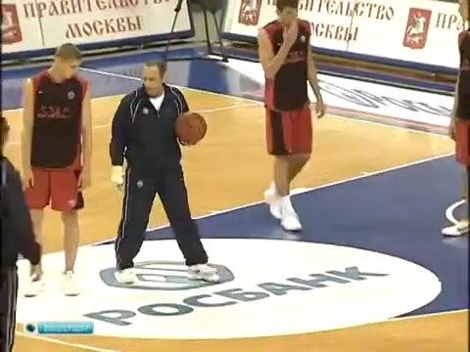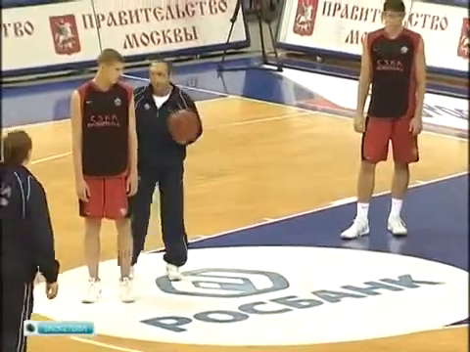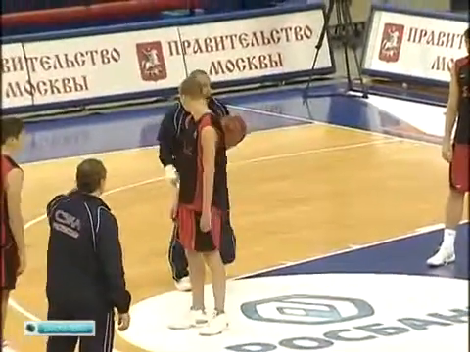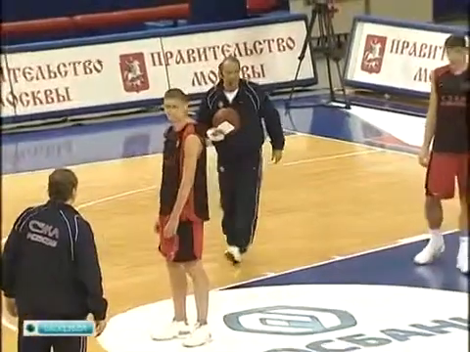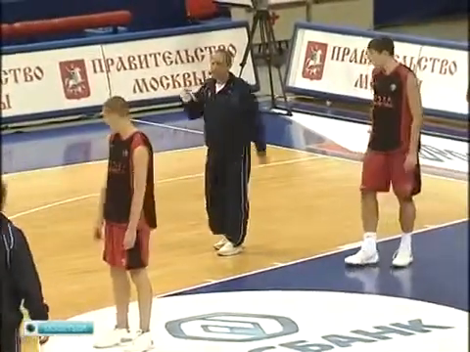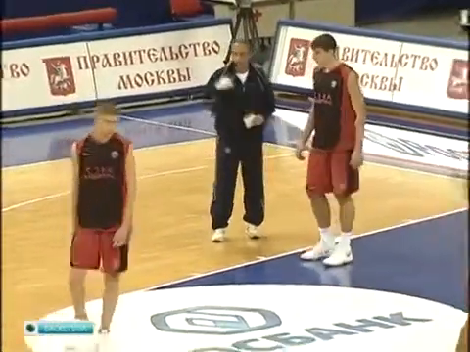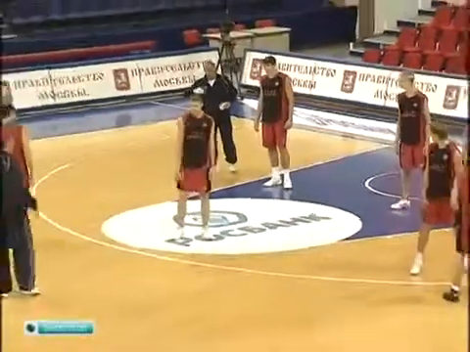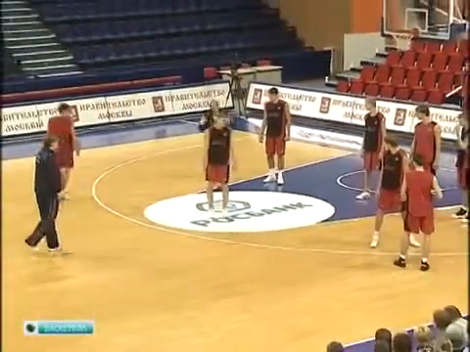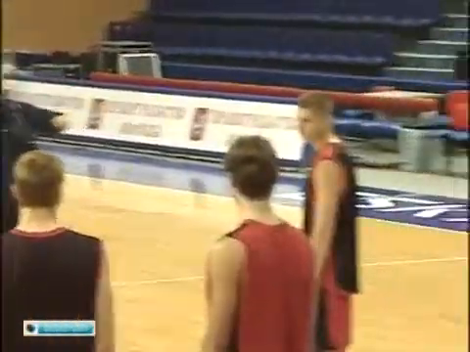Okay. I am high post player. Ettore in this case is the center. Very simple. Make a pass and slide away, and I flash to high post. Pass and slide. The big player enters the free throw area.